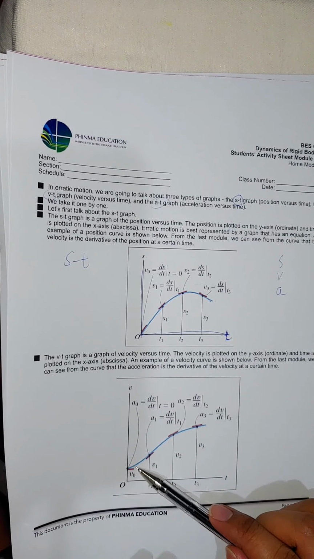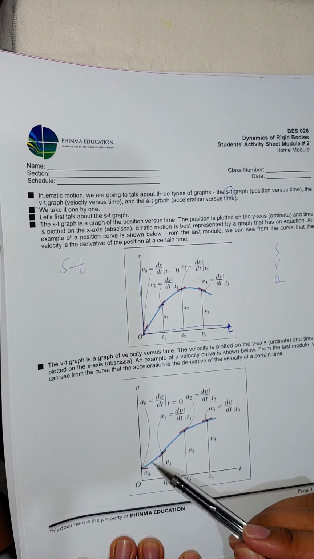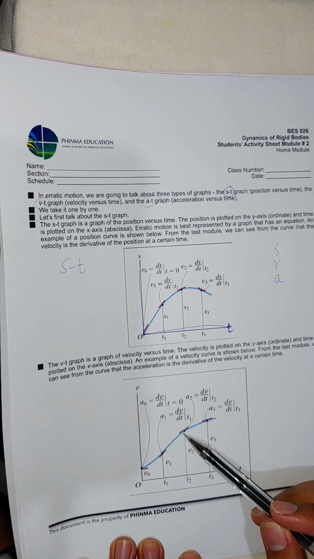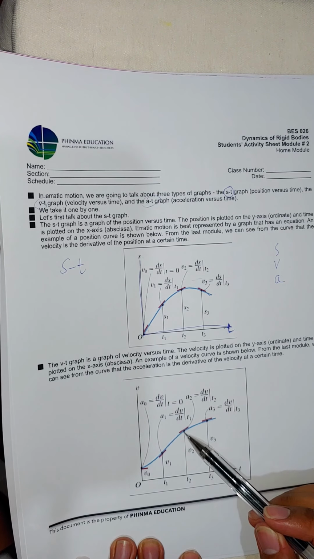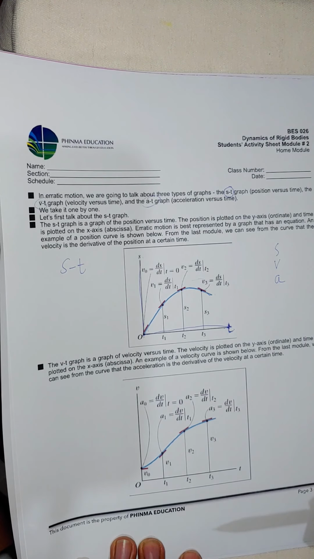And then the third, here we can see the erratic motion. The particle increases its velocity from 0 to t1, and then from t1 to t2 the velocity changes, and then from time 2 to time 3 the velocity changes again.